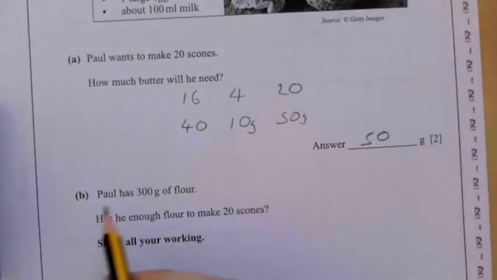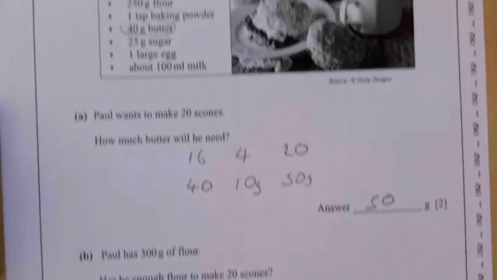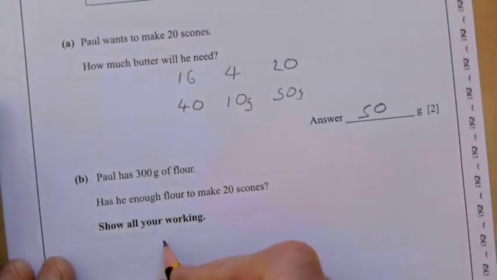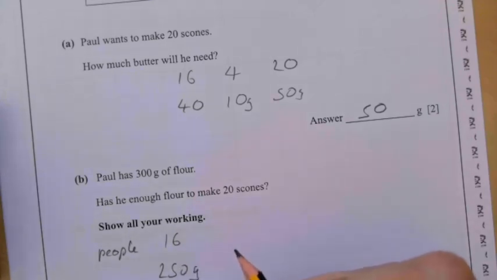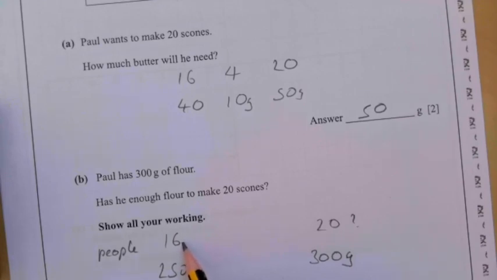50 grams of butter. Paul has 300 grams of flour. Has he enough flour to make 20 scones? Let me see. So here 250 grams would be 16. So for 16 people it would be 250 grams. So he has 300 grams, and he wants to try and make 20 if he can. If he has 16, he'd need another quarter of what he has here to get this.